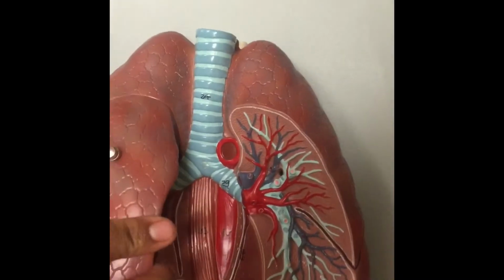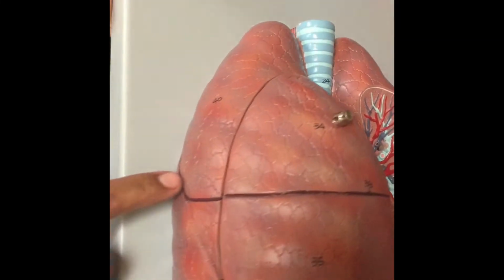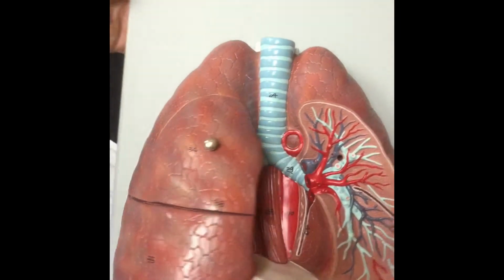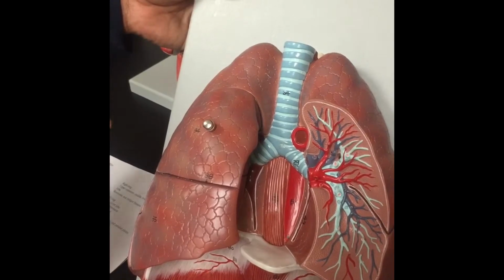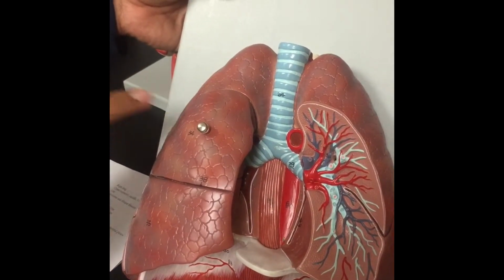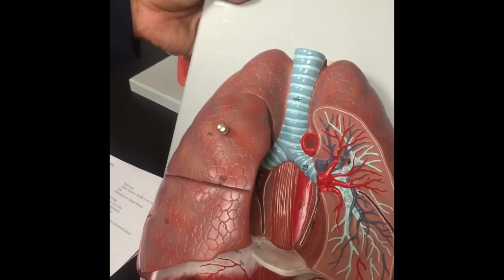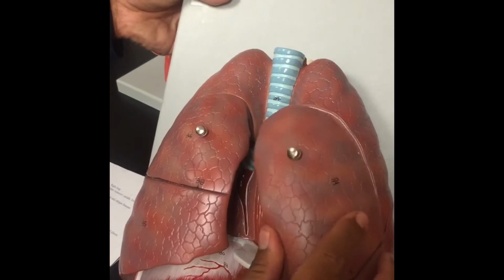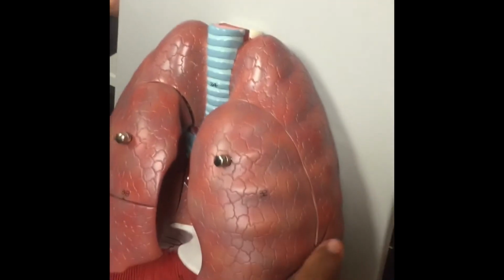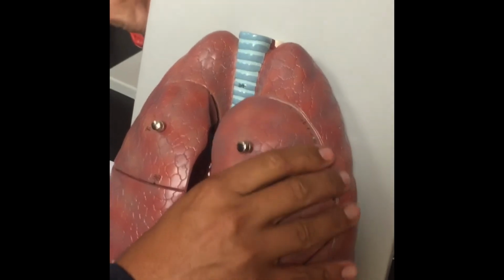You have 2 fissures on the right lung. You have this big horizontal one, and you have one on the side that's oblique. So first off, it has two fissures, and those two fissures split into the superior, middle, and lower lobes. On your left lung, you have only one fissure, one oblique fissure, separating the upper and lower lobes.